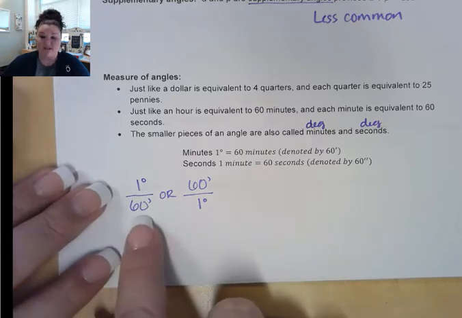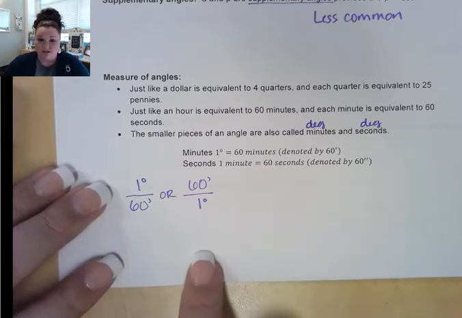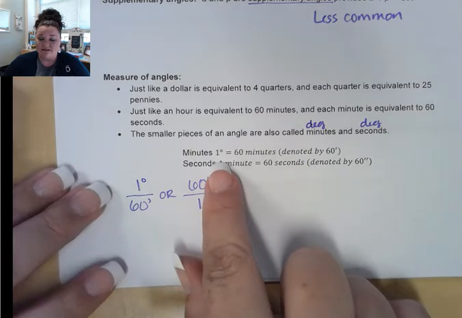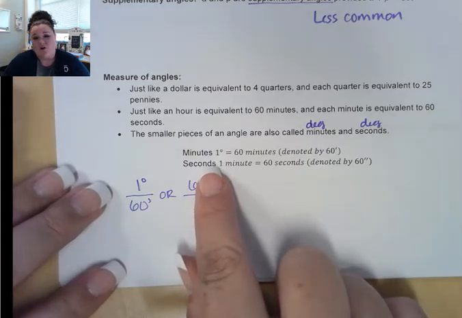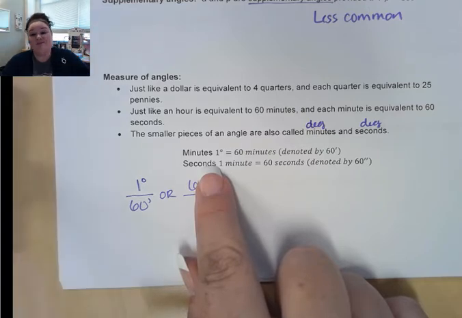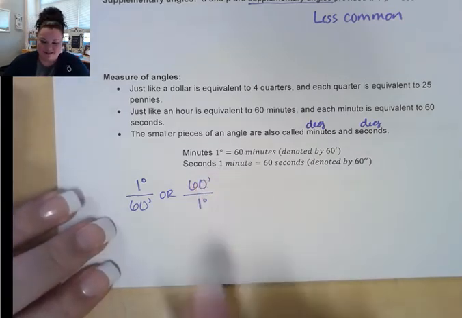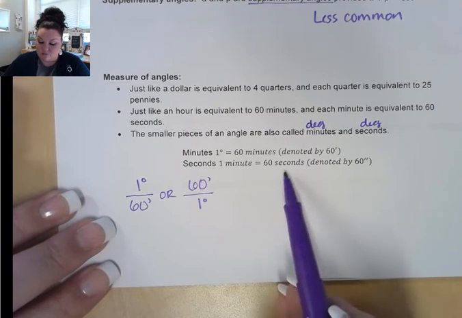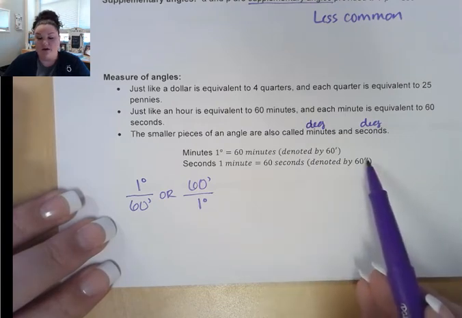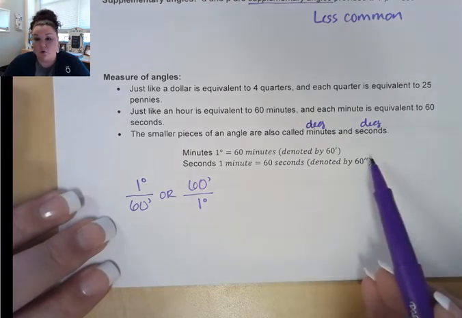And then we have a smaller unit, which is seconds. Again, annoying because it sounds like time, but it helps us remember it because it's the same unit. It's still 60 seconds to a minute, 60 minutes to a degree measure. Seconds we denote with 2 apostrophes, like the quote symbol.